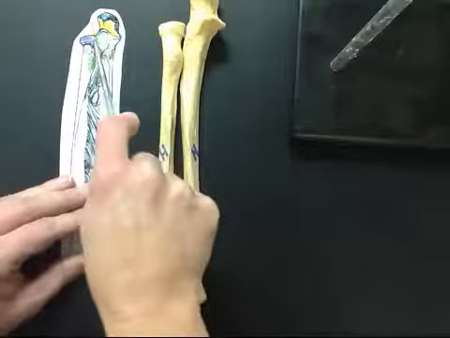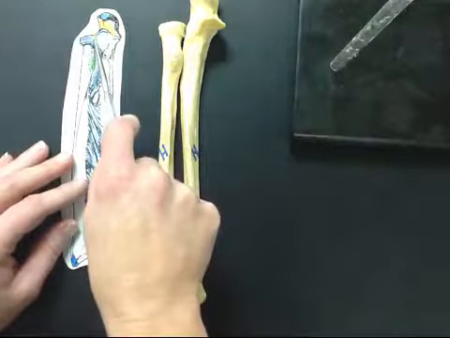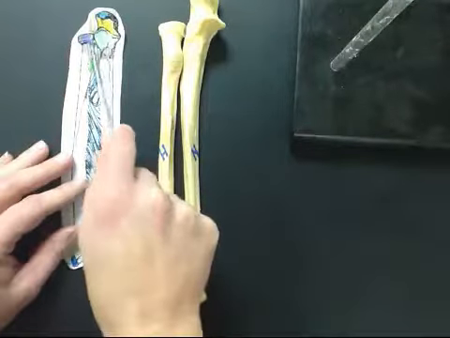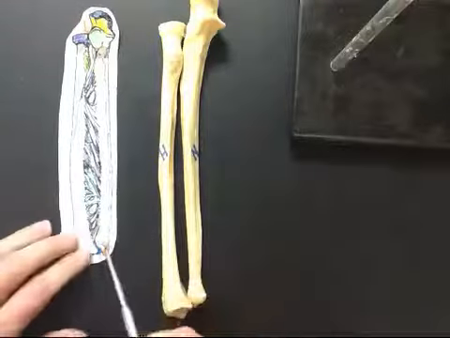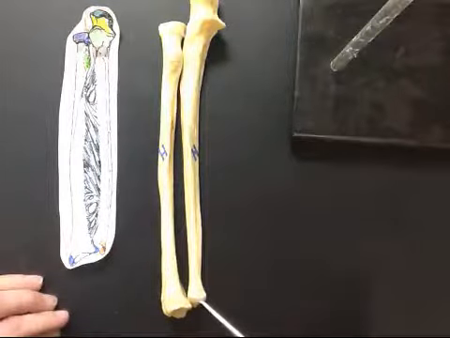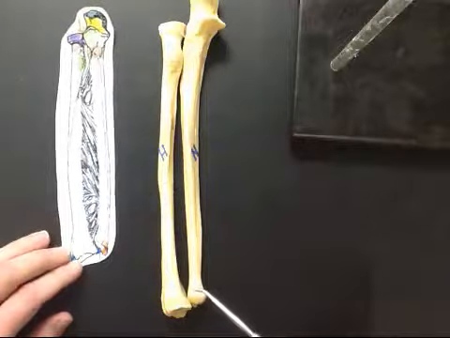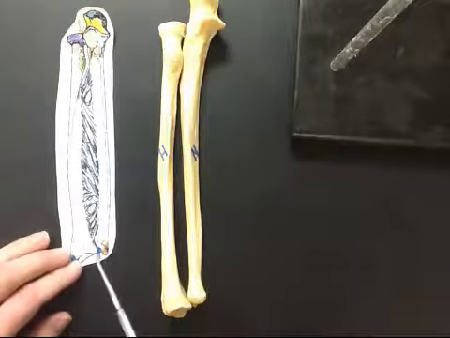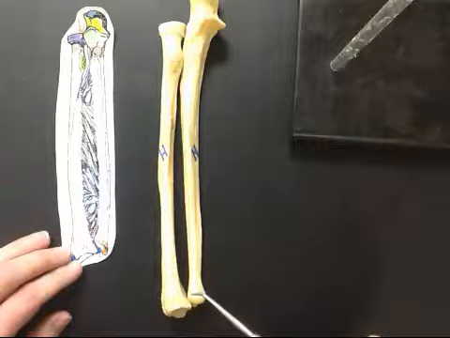I think that this is not printed on your guided notes, so the spelling is proximal, P-R-O-X-I-M-A-L. Radio-ulnar is one word, R-A-D-I-O-U-L-N-A-R, joint. Then this down here is the distal radio-ulnar joint, and you can see where they're attached down here. And again, I don't think this one was in your guided notes. So distal, D-I-S-T-A-L, again here in blue. Radio-ulnar, R-A-D-I-O-U-L-N-A-R, that's one word, joint.